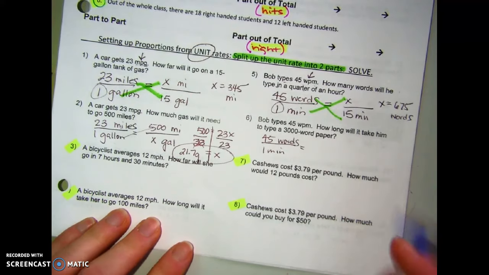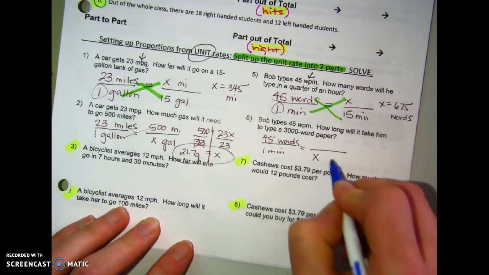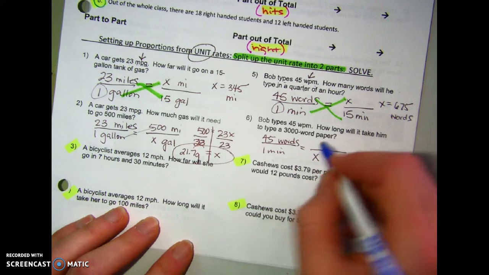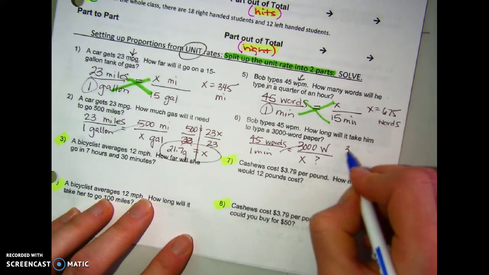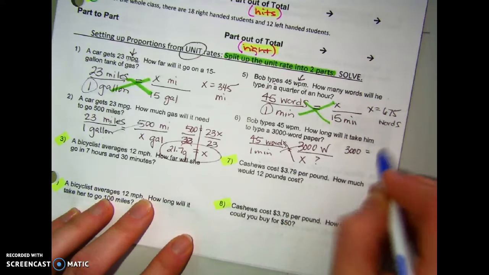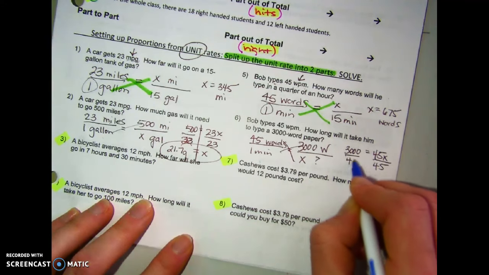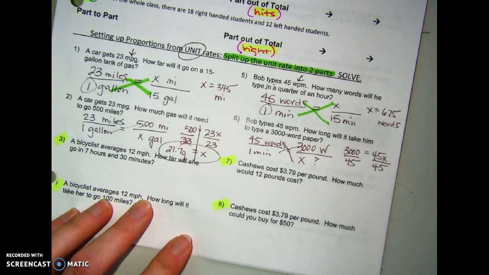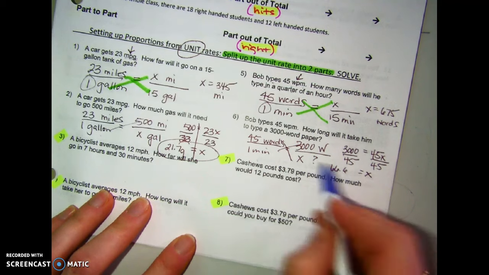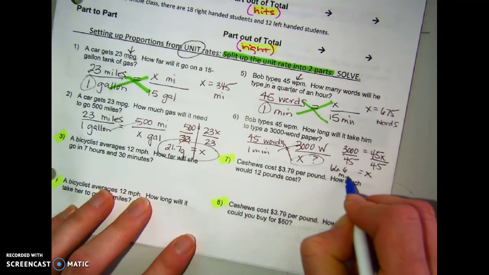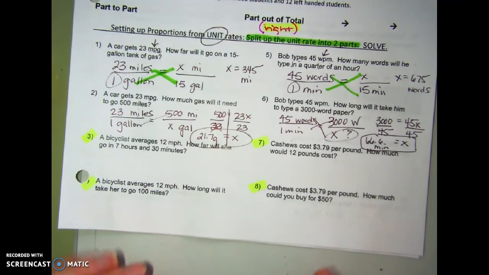Or in number 6, still 45 words per minute. How long will it take him? So I'm looking for the time here. How long will it take him in minutes to type 3,000 words? Okay, cross multiply. 3,000 equals 45x. Show your work to solve it. And I get 66.6. Label. I was looking for minutes down here. So 66.6 minutes.